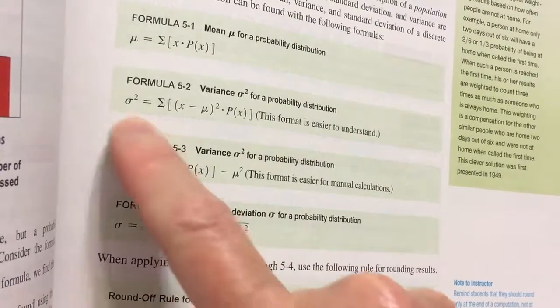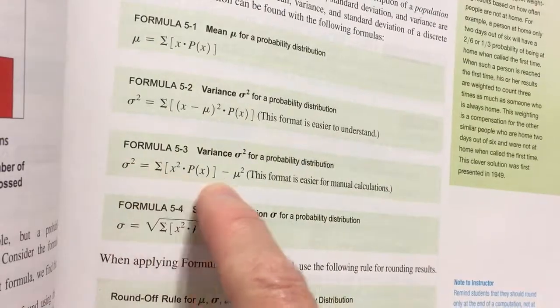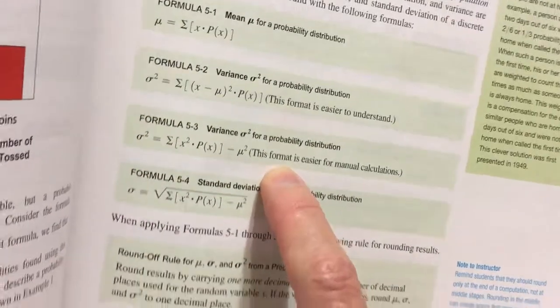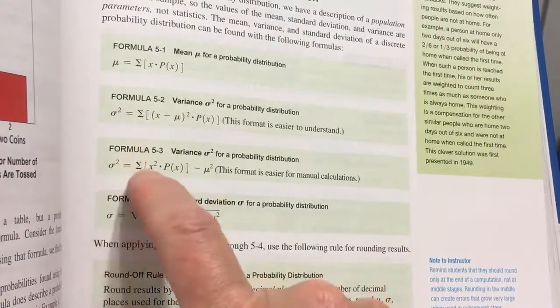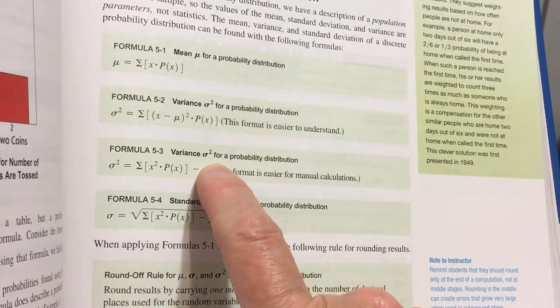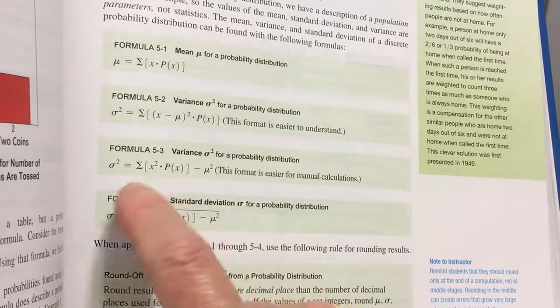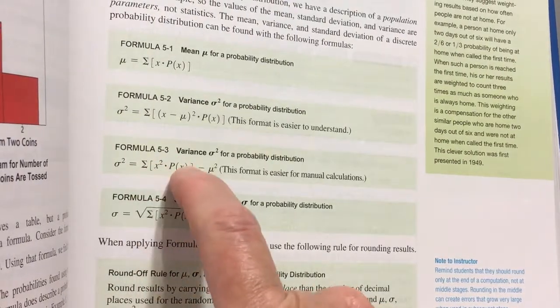So now, remember this was done in L4. Now I'm going to do this one the same way, but I'm going to do that in L5. On this one, I've got to sum all of these together and then just subtract the mean squared one time. So we're going to do that. I'm going to multiply all of these and put them in L5.